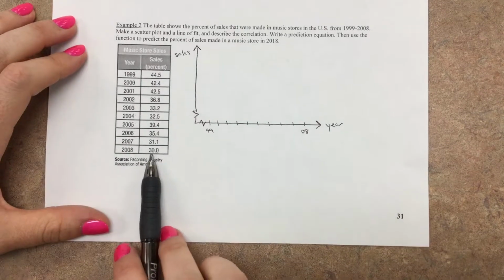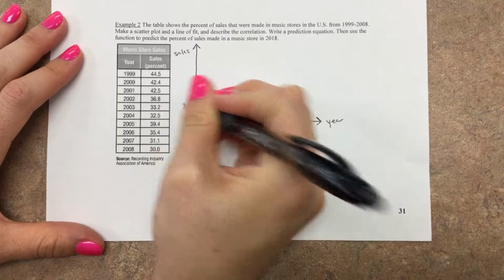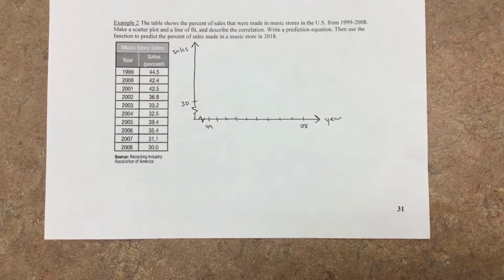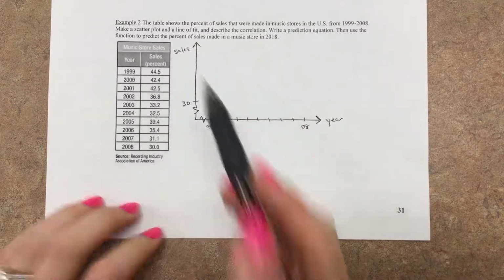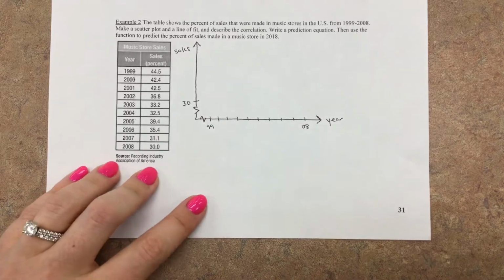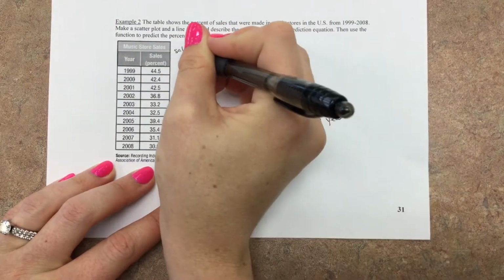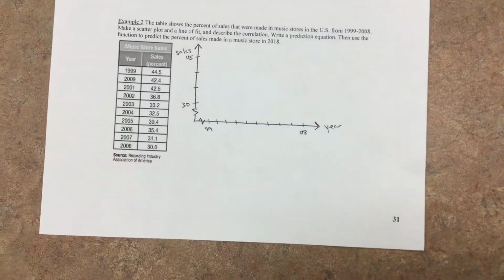And then this one, our lowest possible value is 30. So we're going to start this at 30. And then with all these, you just pick an appropriate scale that you think is going to make the most sense based on the values that you have. So the highest that we want to get is up to 45. So maybe we could scale this by 5s. So we'd say 30, 35, 40, 45. So just make sure that everything's spaced out and scaled appropriately.